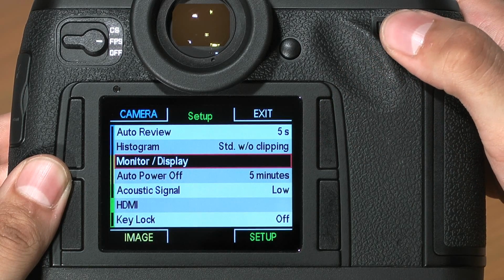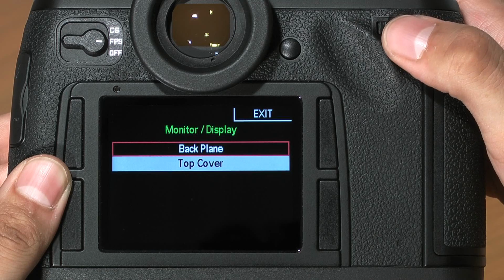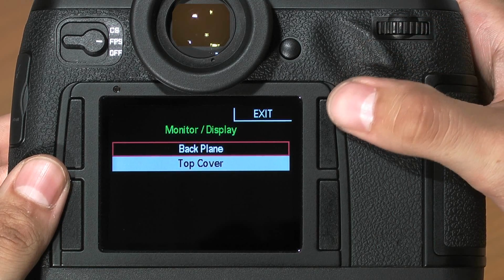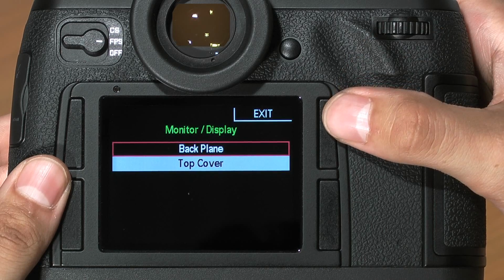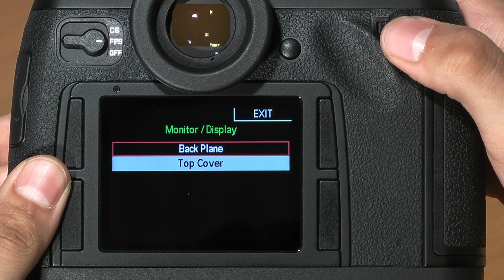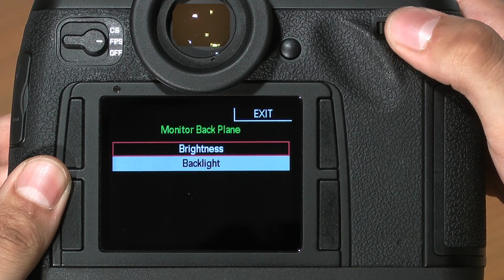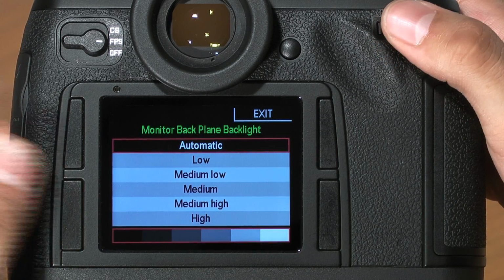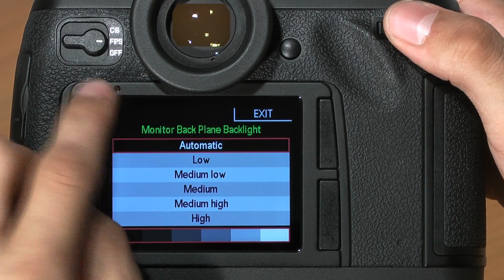In Monitor and Display, the S2 gives you a variety of options to choose how the images will appear on the LCD screen. We like the default settings and find that they're closely matched to a computer monitor once the images are uploaded. However, you do have a few options to change depending on the kind of conditions you're shooting in. A really nifty feature in the backlight setting is the S2 has an ambient light sensor right here on the top corner of the LCD.